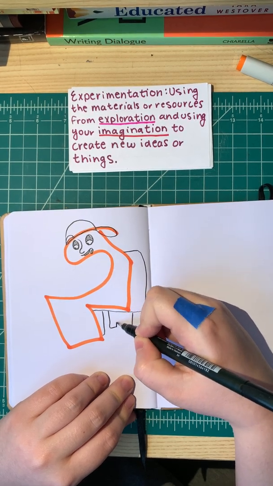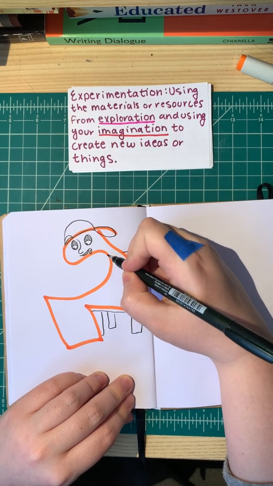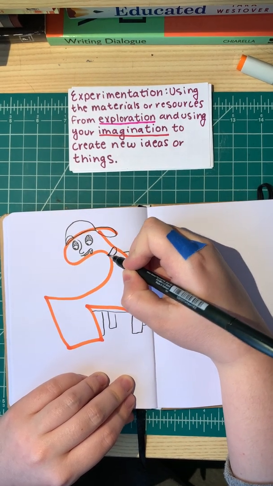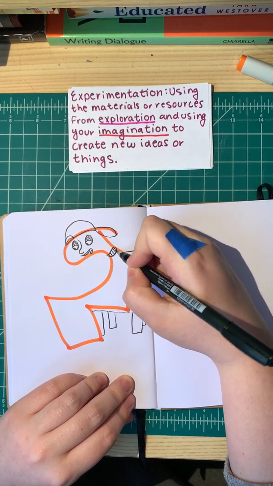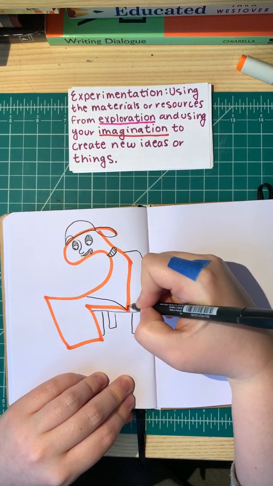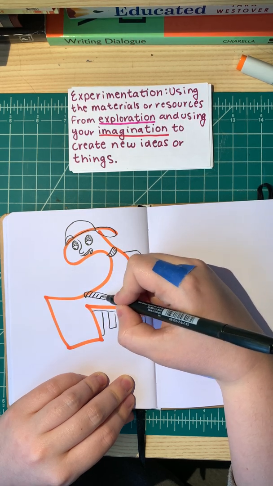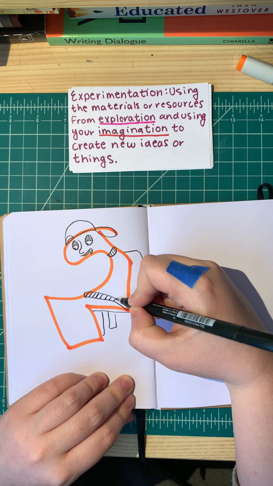And we'll add the back legs. And I usually put a collar on his shirt. And here's the bottom of his shirt, adding some more lines.